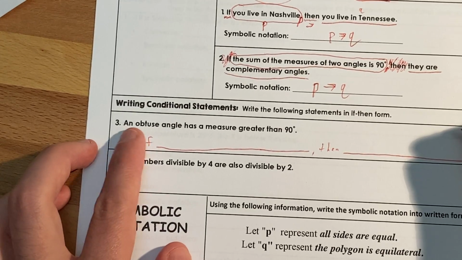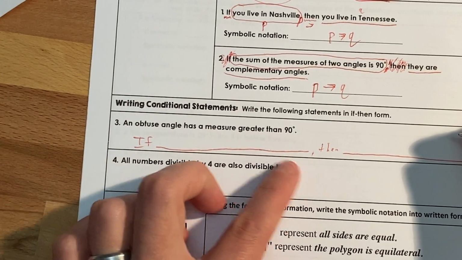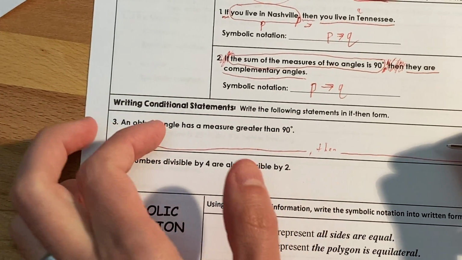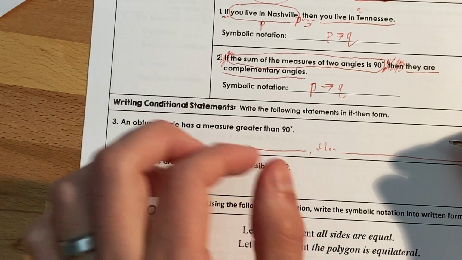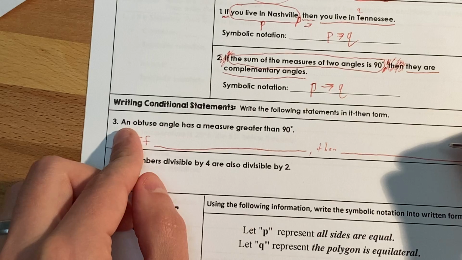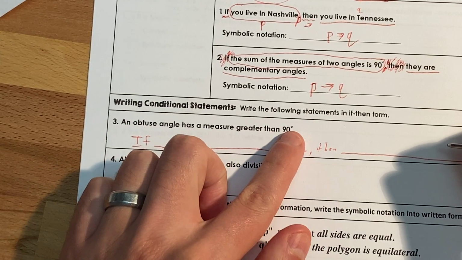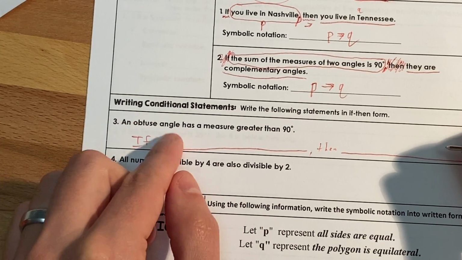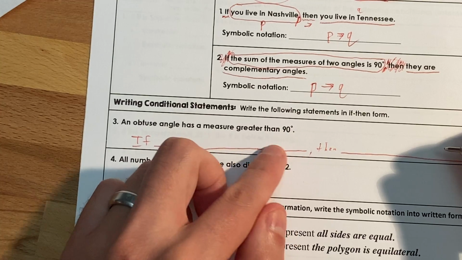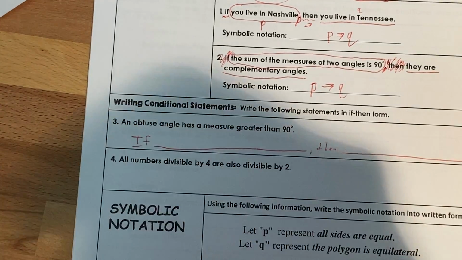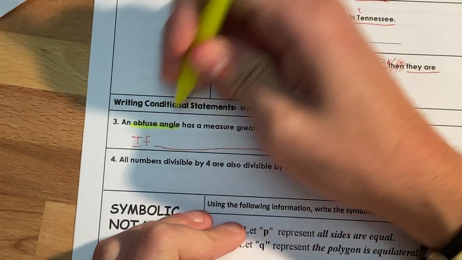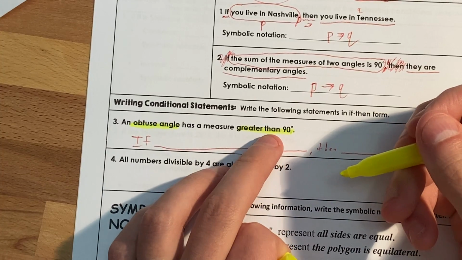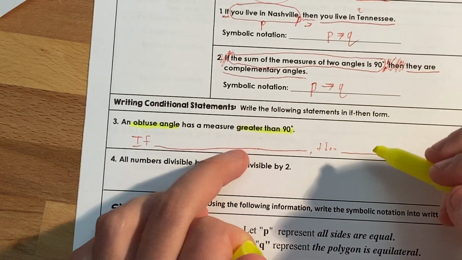So if an obtuse angle has a measure greater than 90, well, then there would be no conclusion because there's nothing after that. So it's not just a whole copy-paste. You have to find out what the hypothesis is and then what the conclusion is. It says an obtuse angle has a measure greater than 90. So it's kind of talking about 2 things. It's talking about this obtuse angle and it's talking about being greater than 90. And those are the things we need to be talking about in the hypothesis versus the conclusion. Those are going to have to go in the 2 separate places.